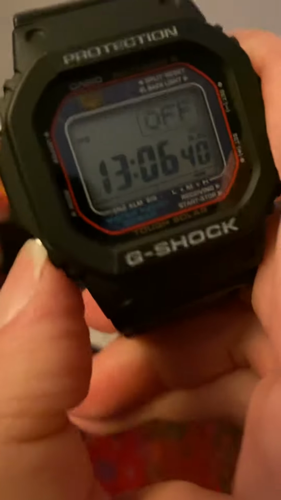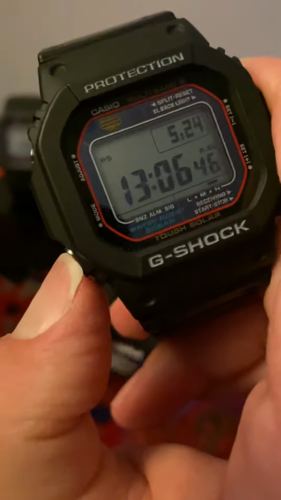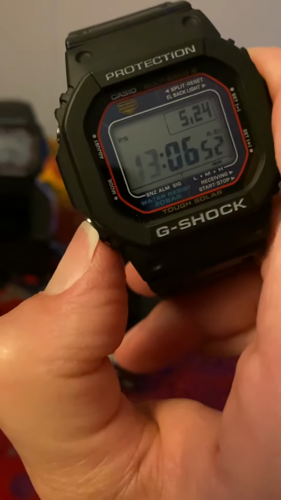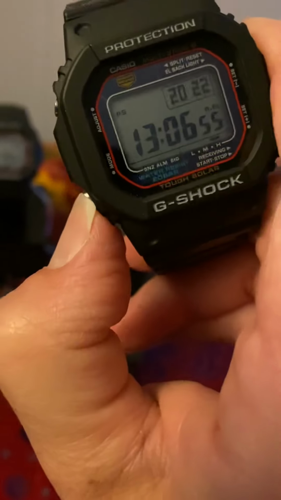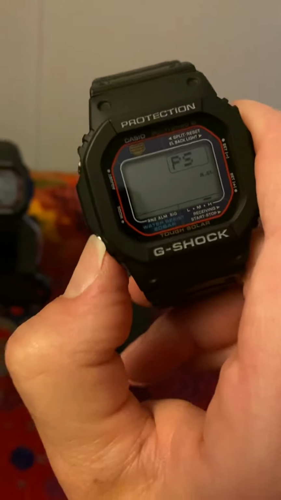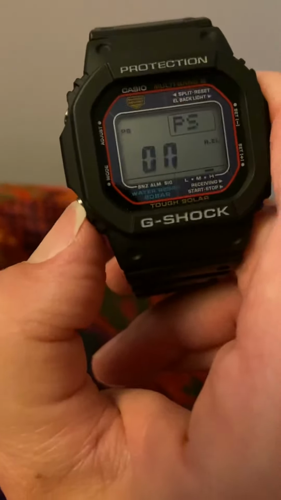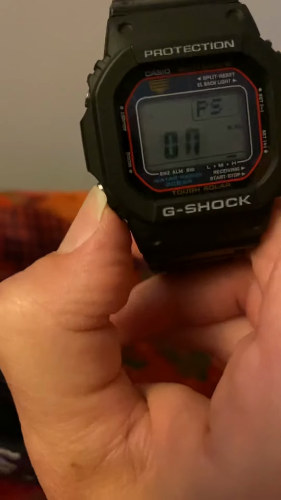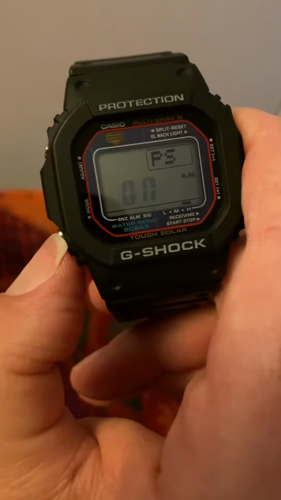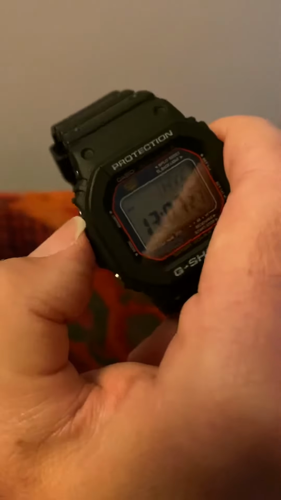You also have 12 or 24 hours, the seconds, the time in hours and minutes, the year, of course, month, and date. You also have a power saving mode, which shuts the display off when it's not being used, just to conserve battery. They're both, of course, tough solar powered watches, and then back to the timekeeping mode.